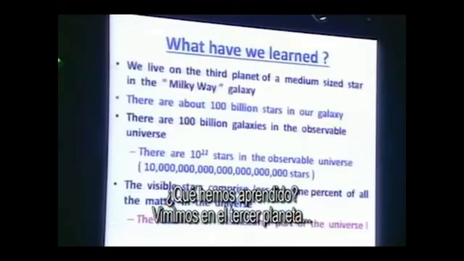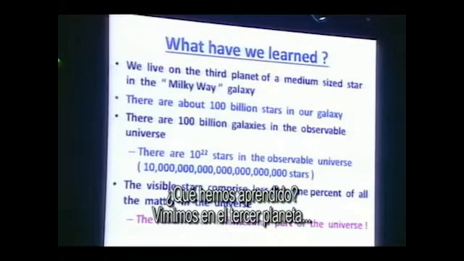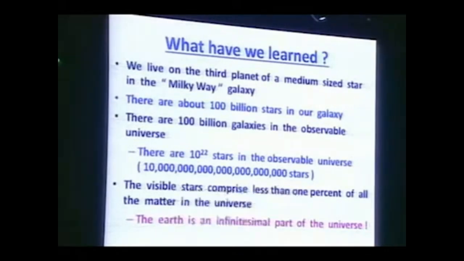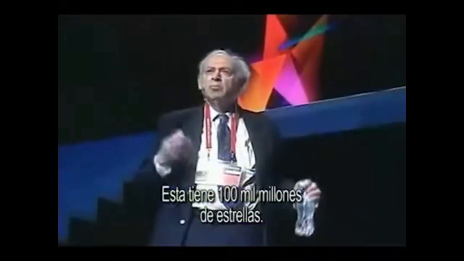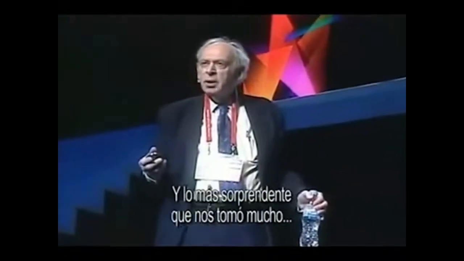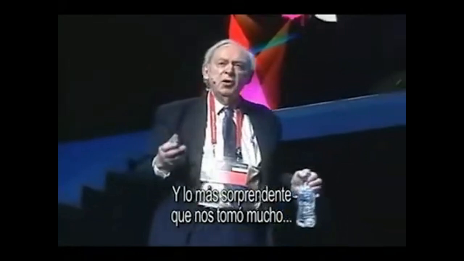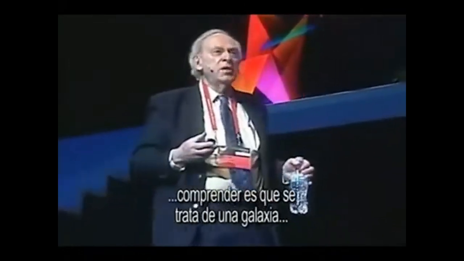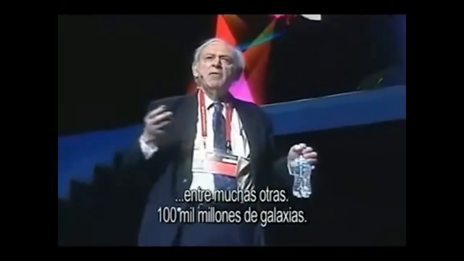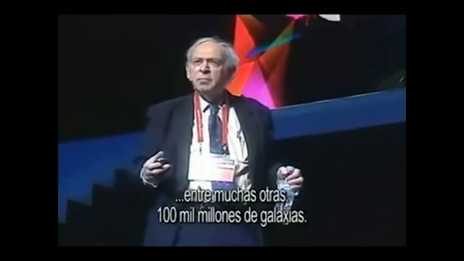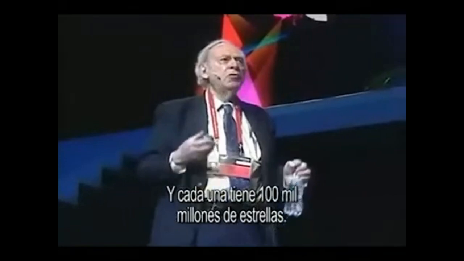And what have we learned? Well, we've learned that we live on the third planet of a medium-sized star. The star exists in a galaxy which we call the Milky Way. The Milky Way has about 100 billion stars. And the thing which is really remarkable, which we really took a long time to understand, is that this galaxy is only one of many, many, many galaxies. There are 100 billion galaxies, each of which have 100 billion stars.